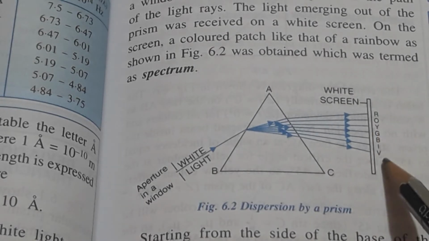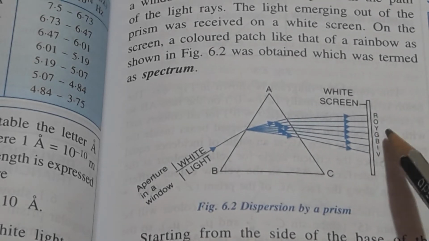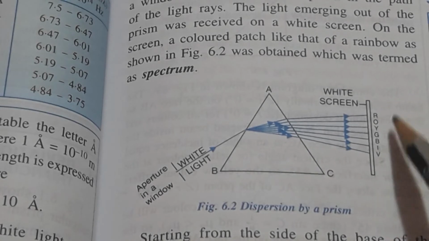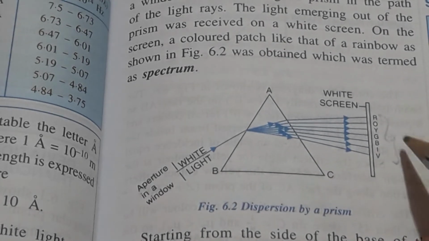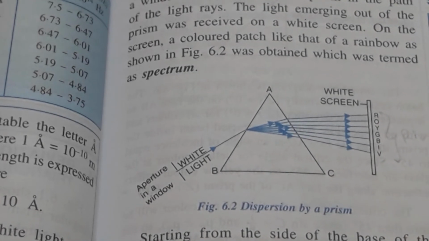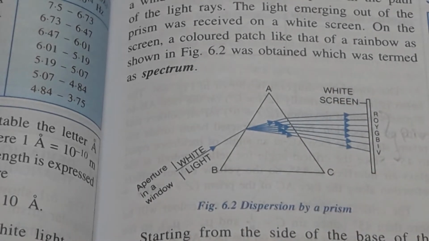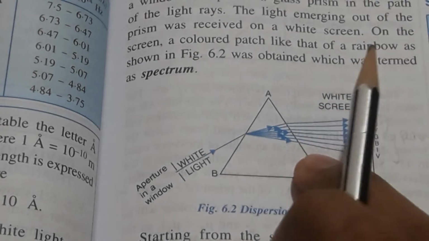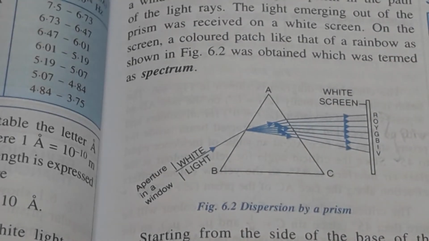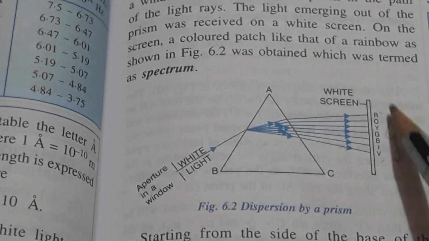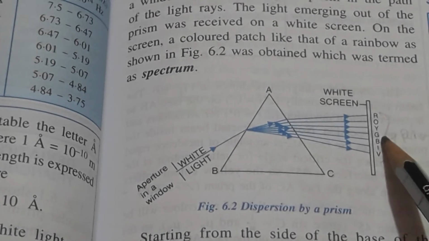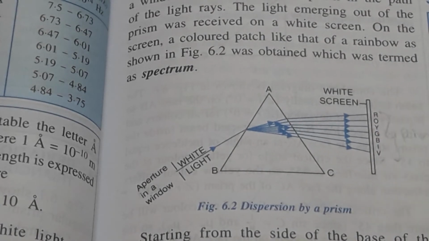See here, VIBGYOR, all these are rainbow colors. So this whole thing is called dispersion by a prism, and this is Newton's experiment. All these colors refer to violet, indigo, blue, green, yellow, orange, and red.